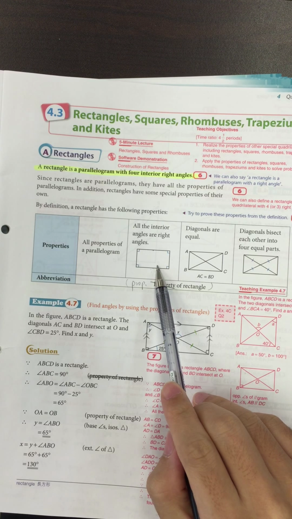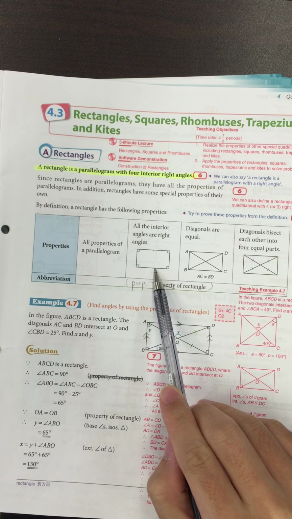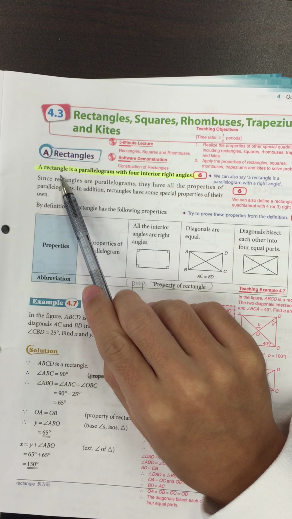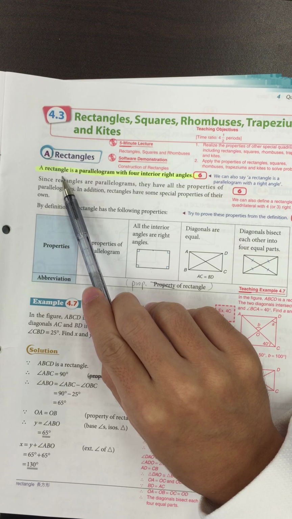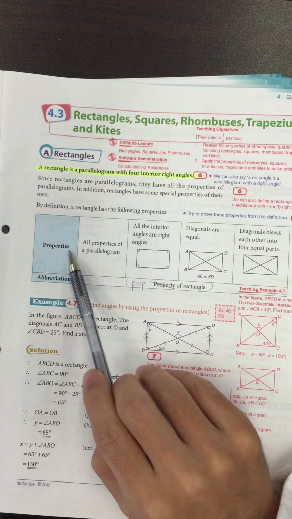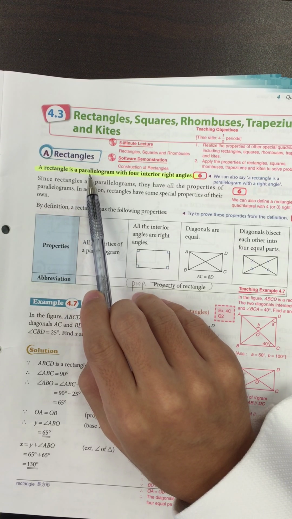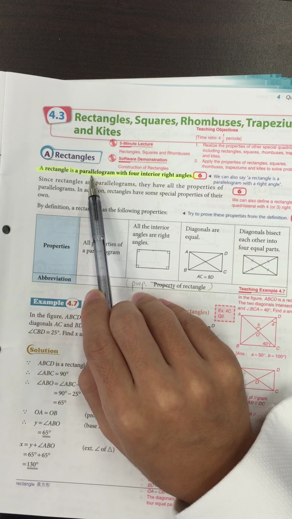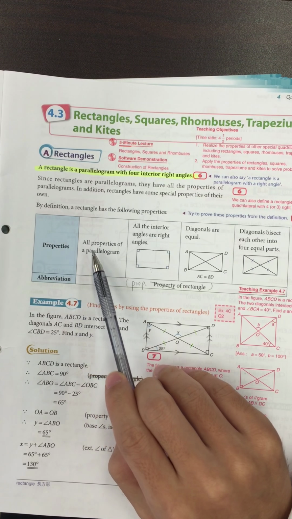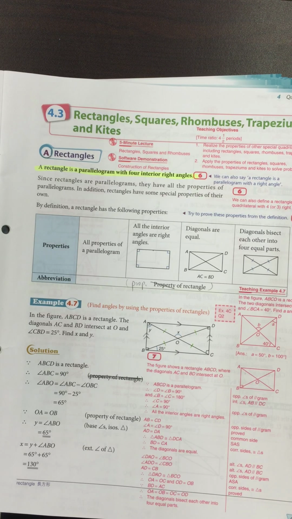Let's take a look at the figure. We have 2 pairs of opposite parallel sides. So I would say a rectangle is actually a special case of a parallelogram. When we talk about the properties of a rectangle, because a rectangle is also a kind of parallelogram, it must have all the properties of a parallelogram. That means the 3 properties we learned a few lessons ago.